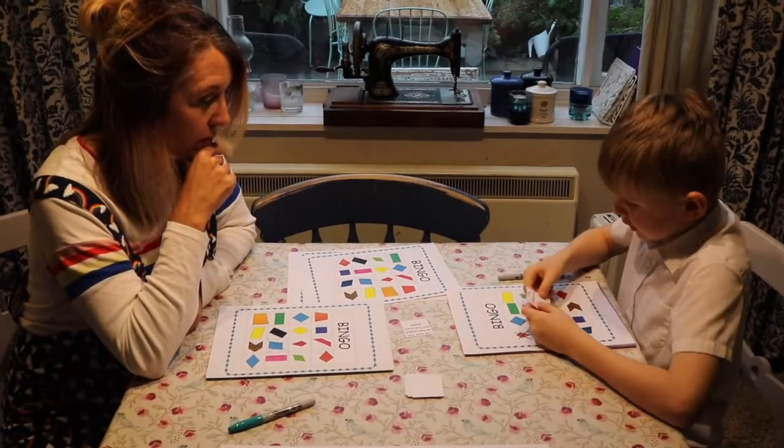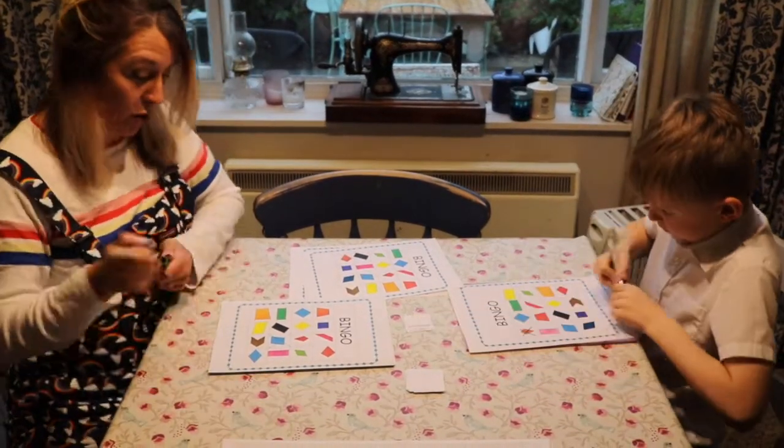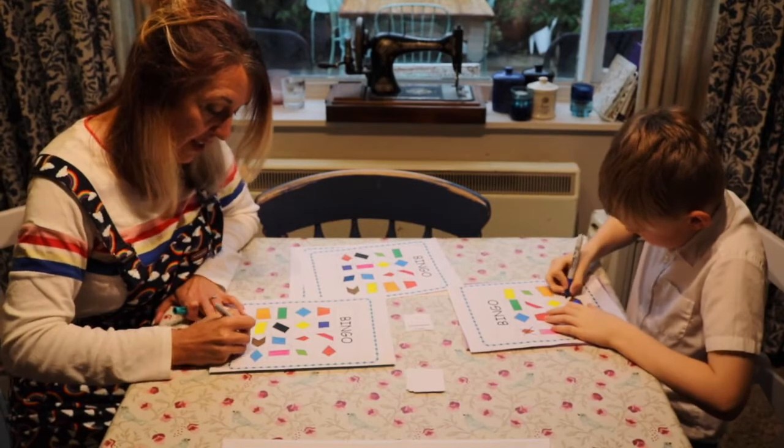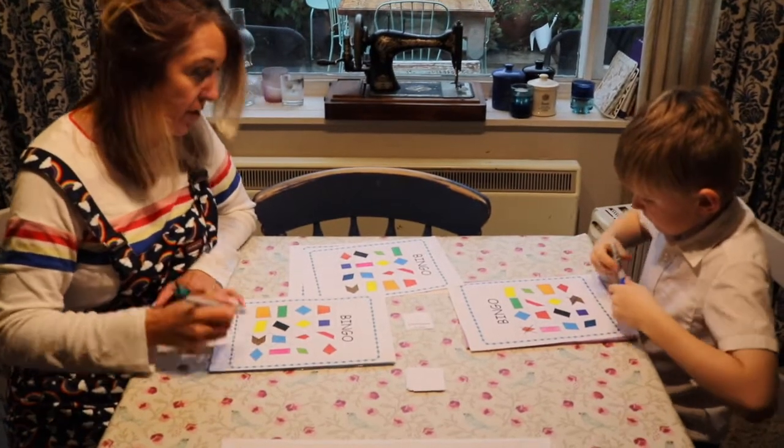Okay. Not a quadrilateral. Not a quadrilateral. I've got a shape here with 6 sides. It's a hexagon, not a regular hexagon. I'm going to cross that out. Okay.